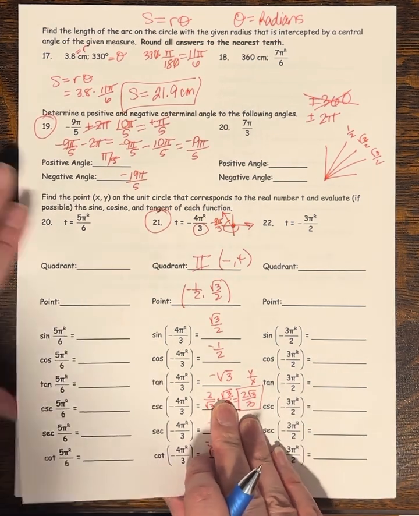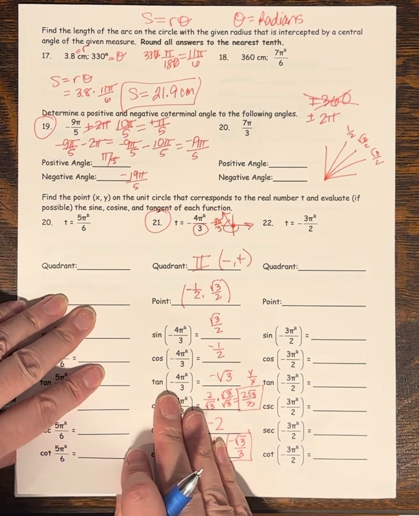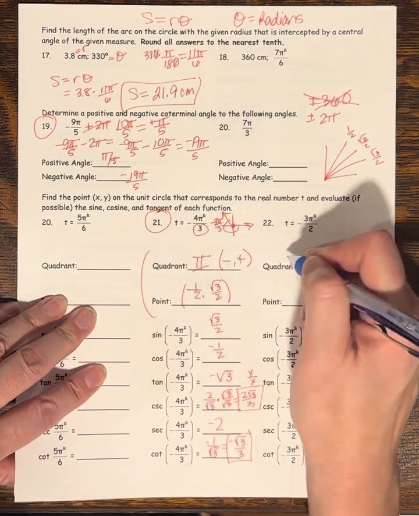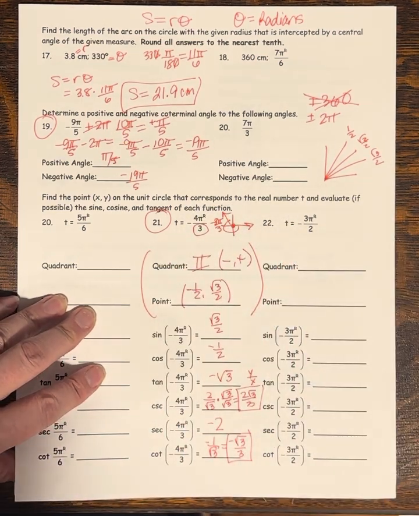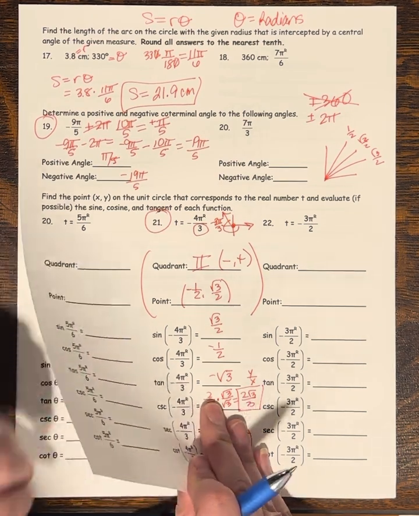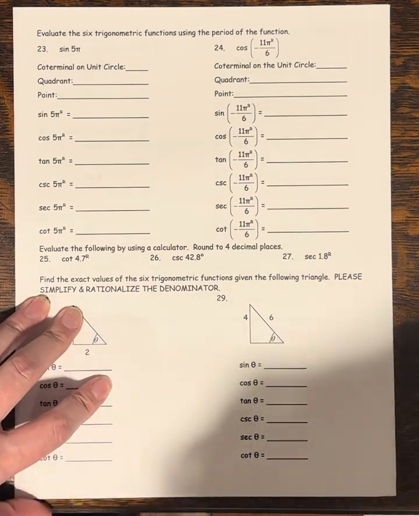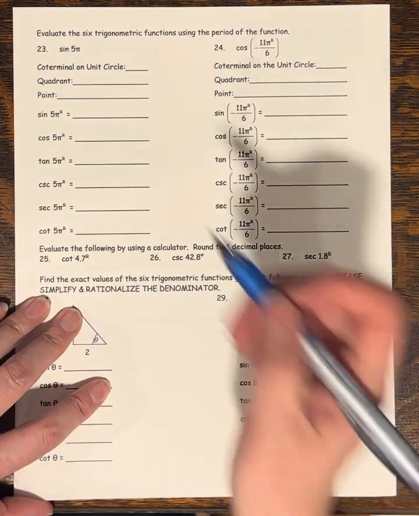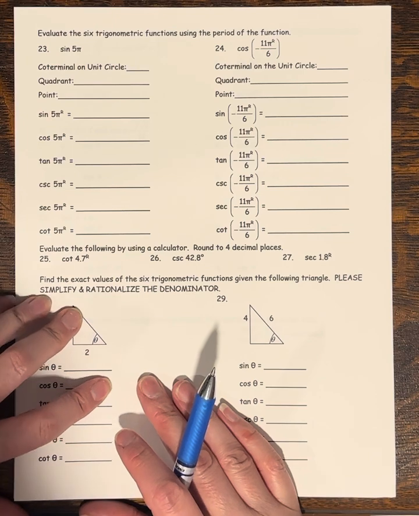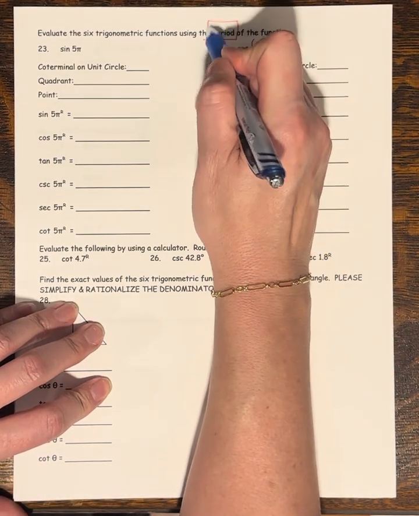Okay? So that page should not be too much trouble for you. You guys should be pretty good at that. Again, this right here, the quadrant and the point, I'm probably not going to ask for that on the test because that's me giving you a bunny trail. And I don't need to give you a bunny trail. It's your job to know what I'm asking whenever I ask for those 6 trig functions and how to obtain them. Next page. The next page this time says evaluate the 6 trigonometric functions using the period as its aid.